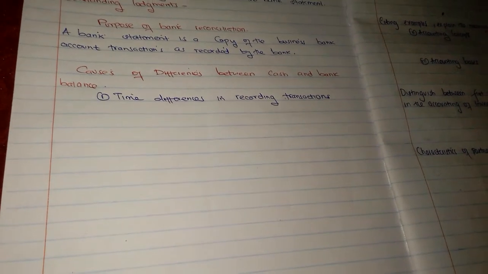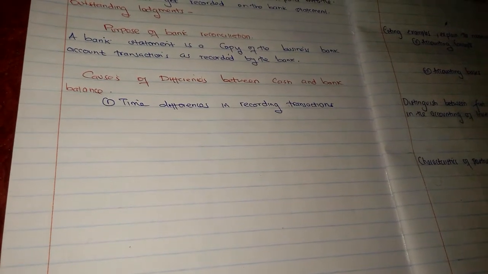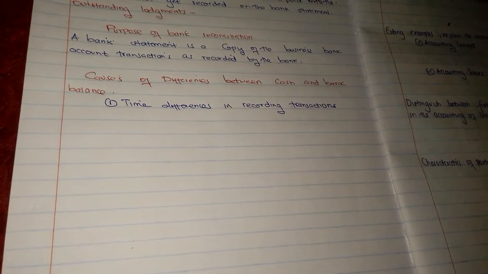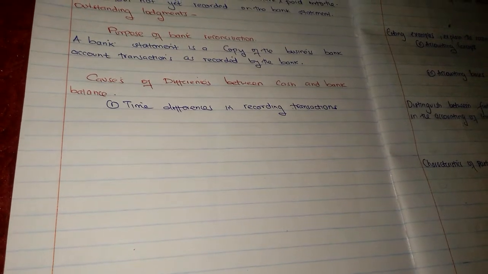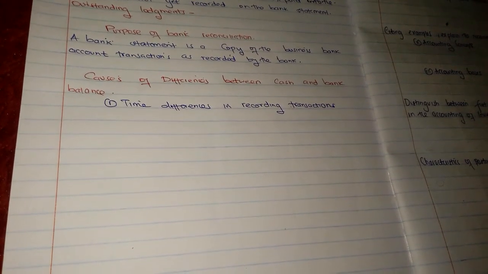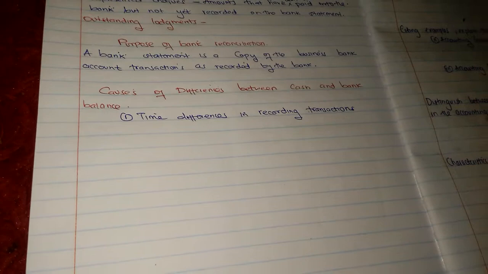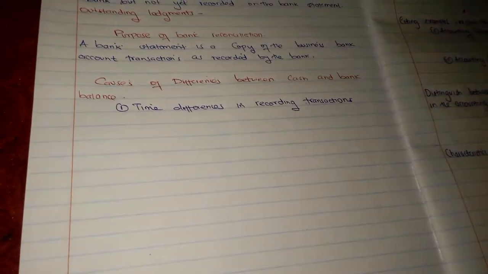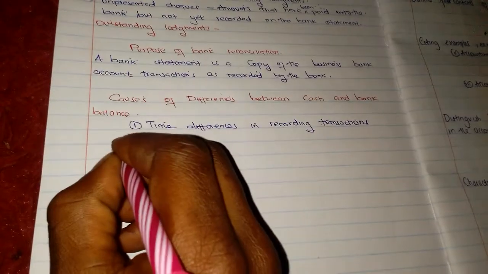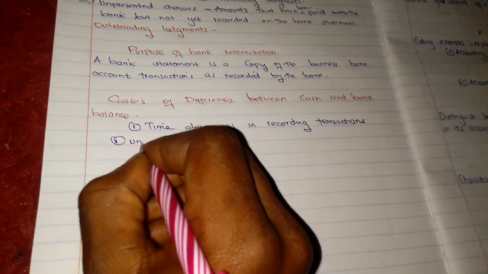And for time differences, remember these are differences caused by time lag in the receipt of information or recording of transactions between the bank and the business. We have almost 6 examples here. I'm going to highlight them, then later on we're going to explain each in another video. So number 1, in time differences, we have unpresented checks.